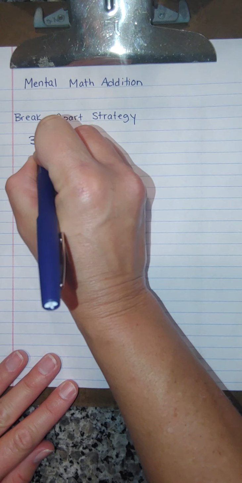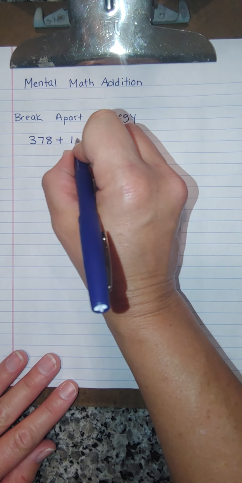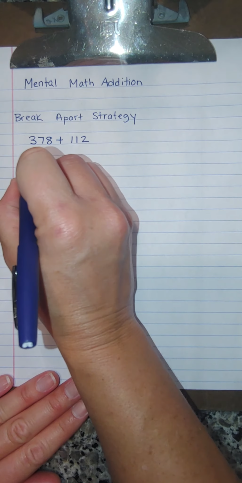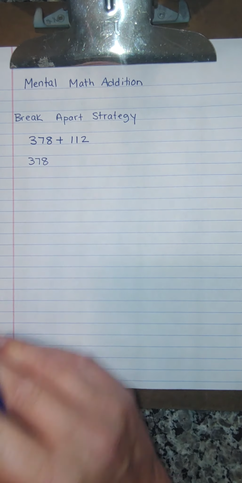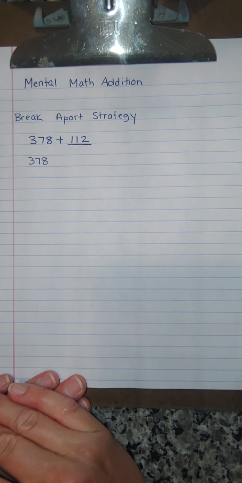So let's go ahead and pick an example here. So let's pretend that we have 378, and I'm going to add that to 100 and let's say 12. So I'm going to start with 378, and I'm going to break apart my 112.